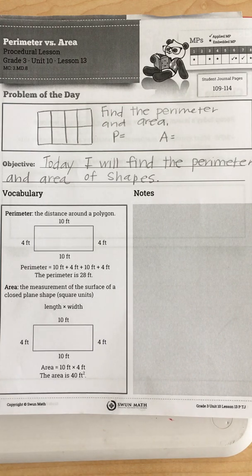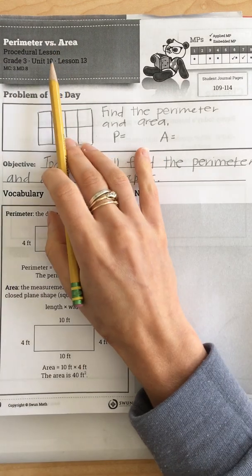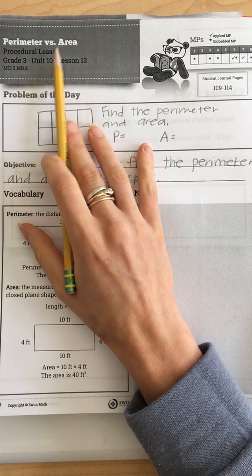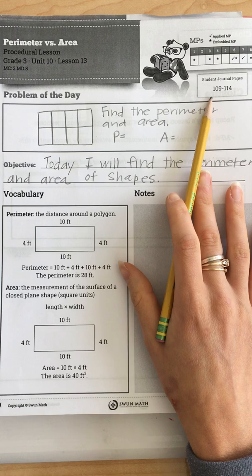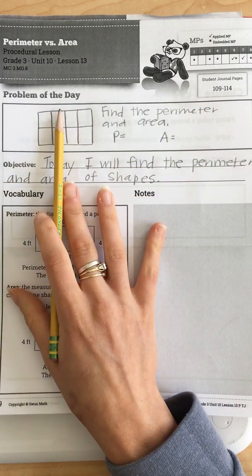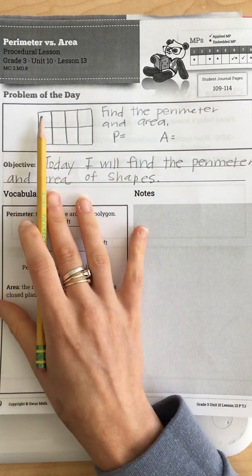Everyone. So you did really well with perimeter and area yesterday, and we're going to take one more day to review this. So today we are doing Unit 10, Lesson 13, Perimeter versus Area. This is on page 109 in your student journal, okay? Before we get started, I wanted to look at the problem of the day.